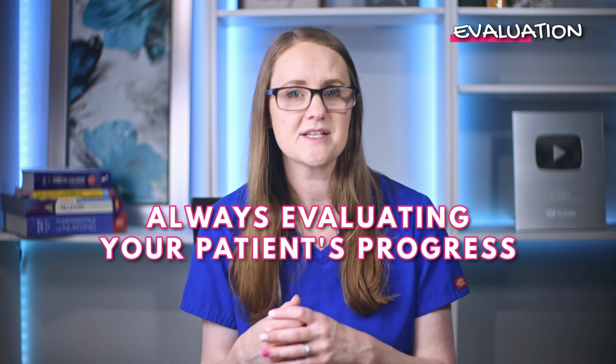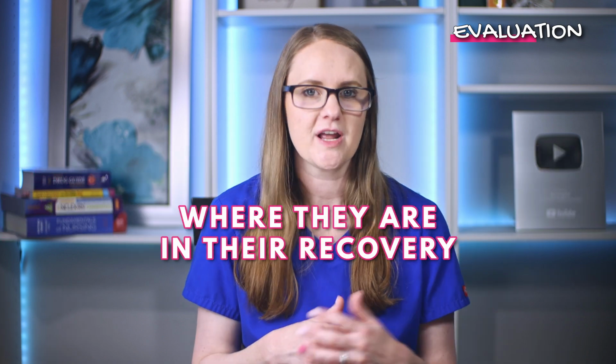It's critical. So you're always evaluating your patient's progress, where they are in their recovery journey, and what needs to be changed in their plan of care in the previous steps to help them meet their health goals. So this is just a reassessment of your patient to see how much progress they're making and if anything needs to be changed in that care plan. That is the last step of the nursing process.